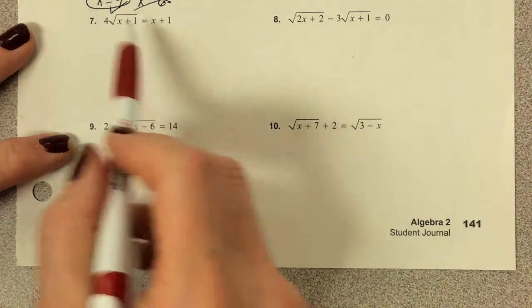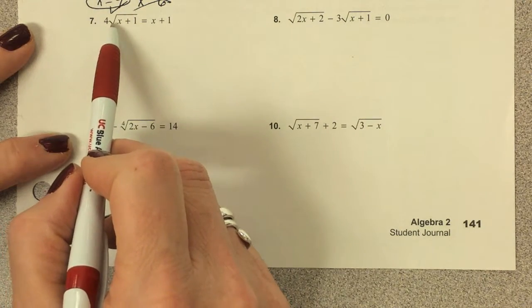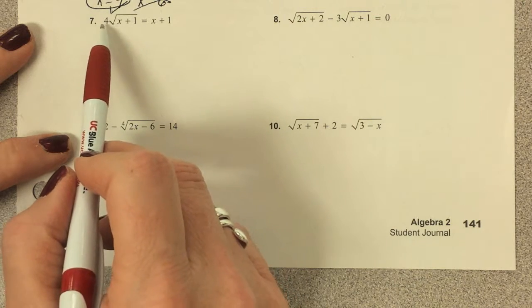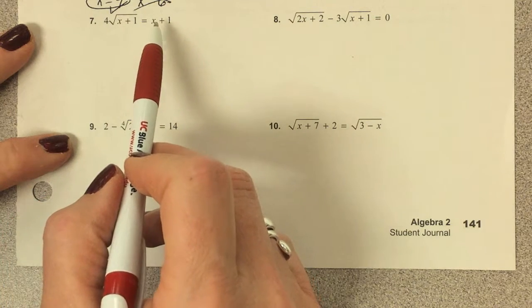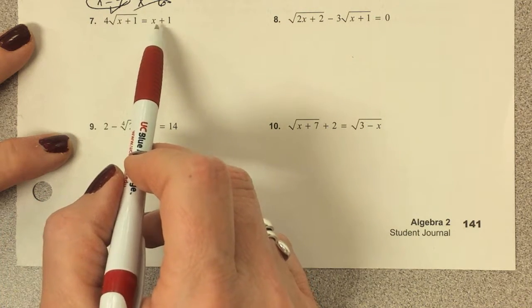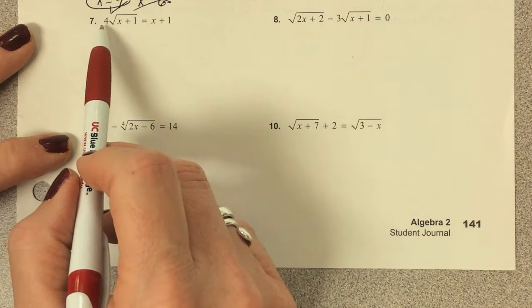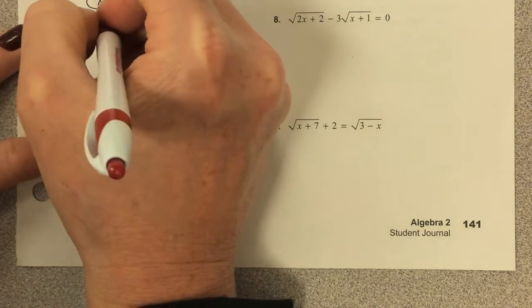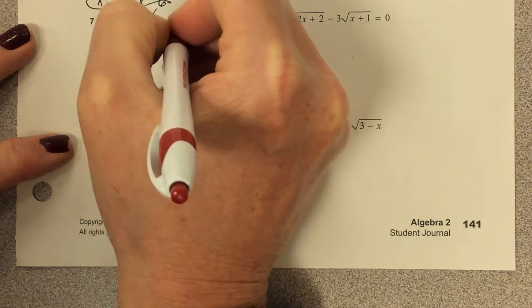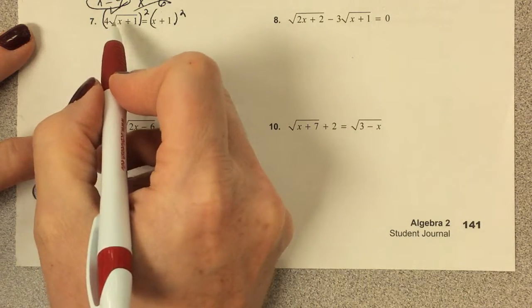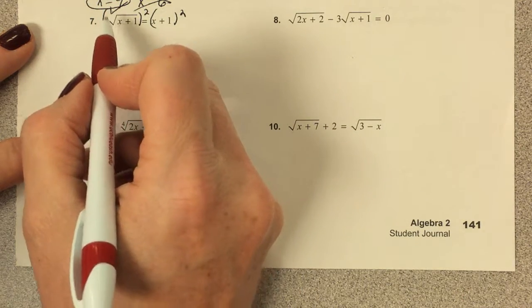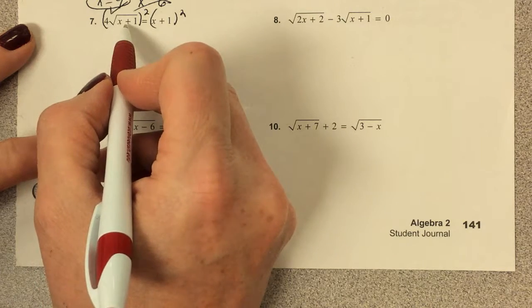Number 7, we want to look and see if we can isolate the radical. But if we divide by 4, it's just going to make this side worse to work with. So I don't want to eliminate the 4. I'm just going to have to square both sides. I wanted to show you this one to show you what you do under this circumstance where you have a 4 and a radical.